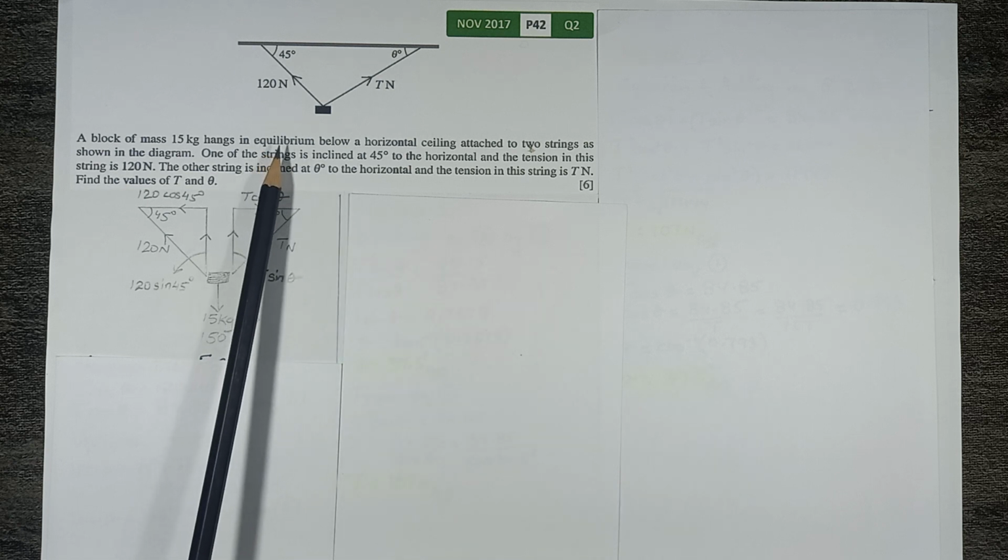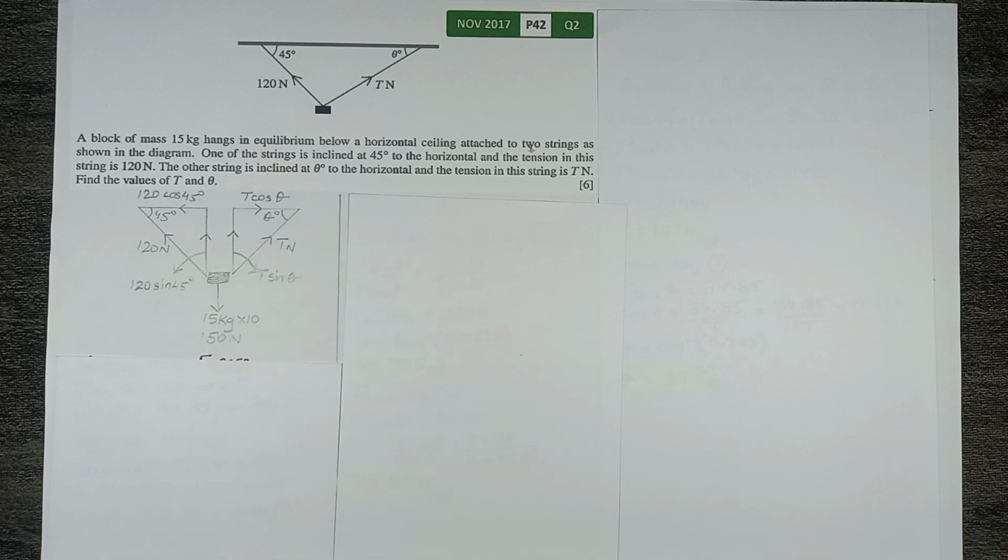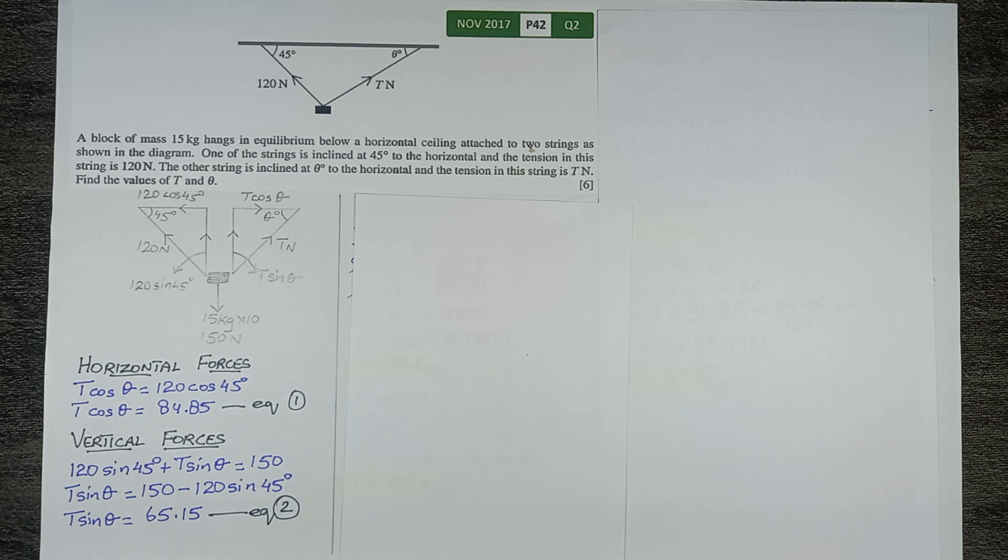In the question, they have given us a condition of equilibrium, and definitely, as I have said before, equilibrium means opposite forces are equal for horizontal as well as vertical. So first of all, just look at the horizontal forces and then we would work out the vertical forces.